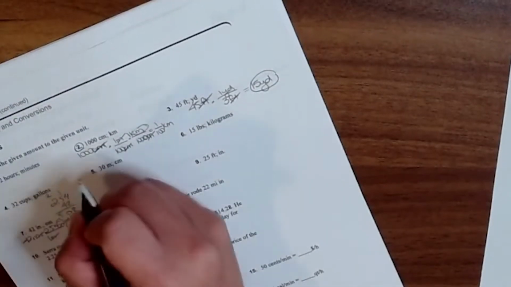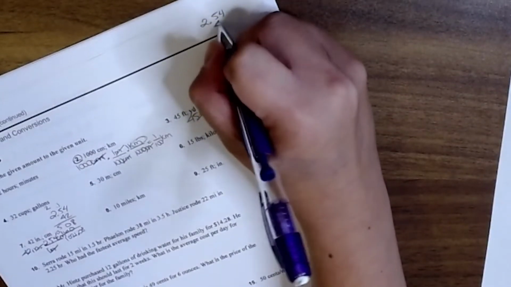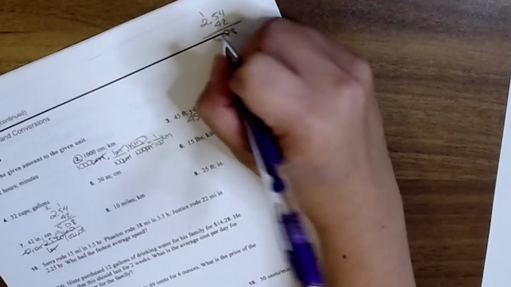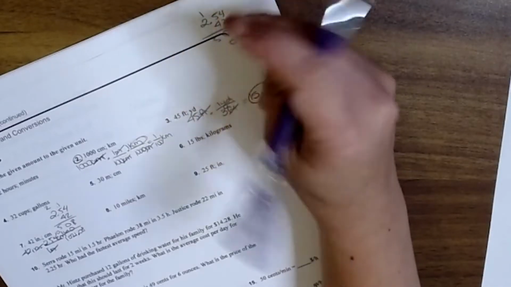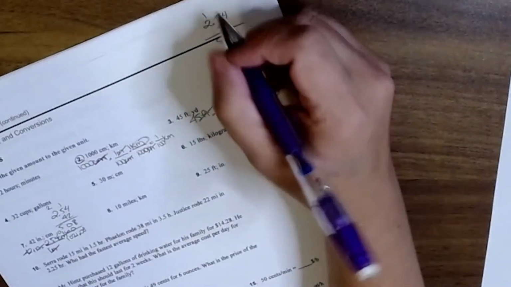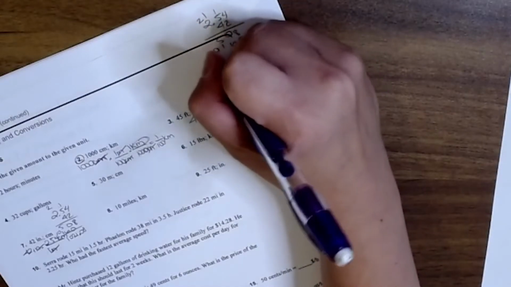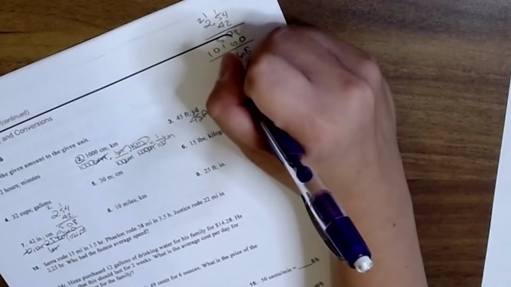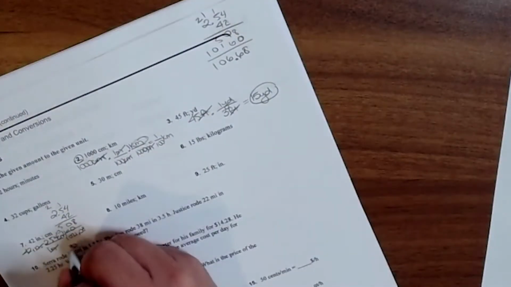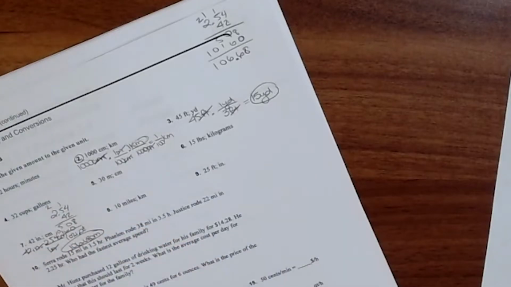Did I mess that up? I'm going to double check this where I have a little bit more room. Let's do it up here. 2.54 times 42. Oh yeah, I put the 0 in the wrong spot. Just kidding. So the product is 10,668, and there are 2 decimal places. So 106.68 centimeters.